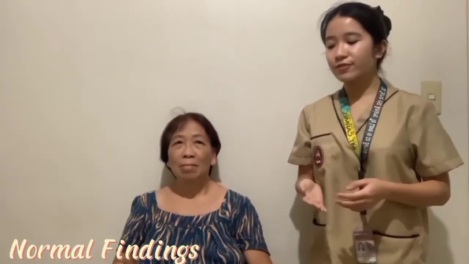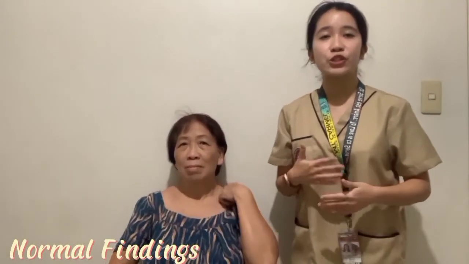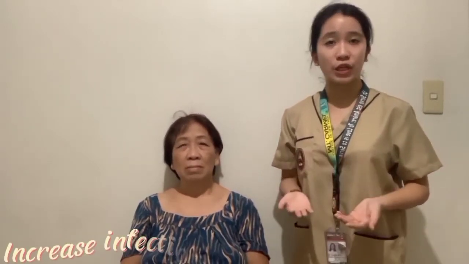For the normal findings, the skin temperature should be uniform and within the normal range. The rationale for checking the client's skin temperature is that it will let us know if there is generalized hyperthermia, which occurs in fever, and generalized hypothermia, which occurs when the client is in shock. It also shows localized hyperthermia, which occurs in infections, and localized hypothermia, which occurs in arteriosclerosis.